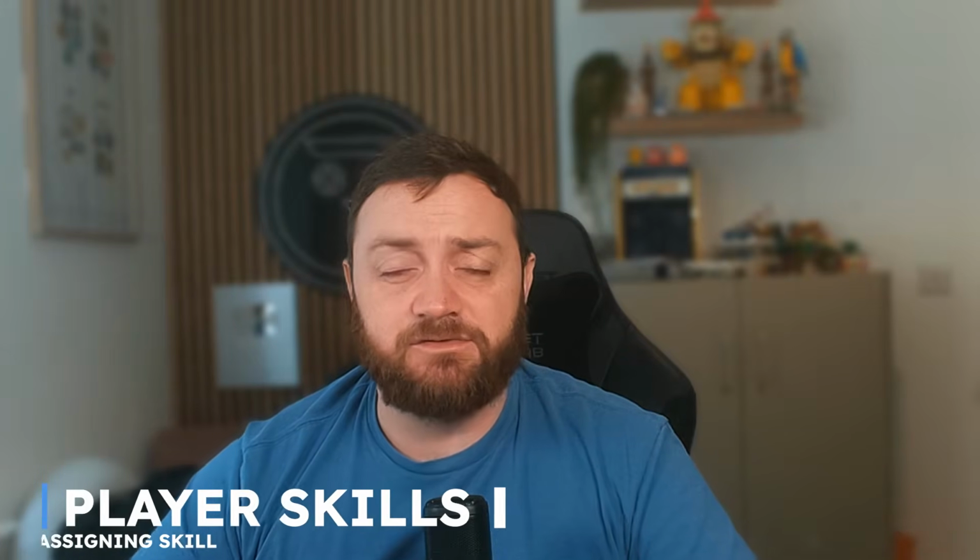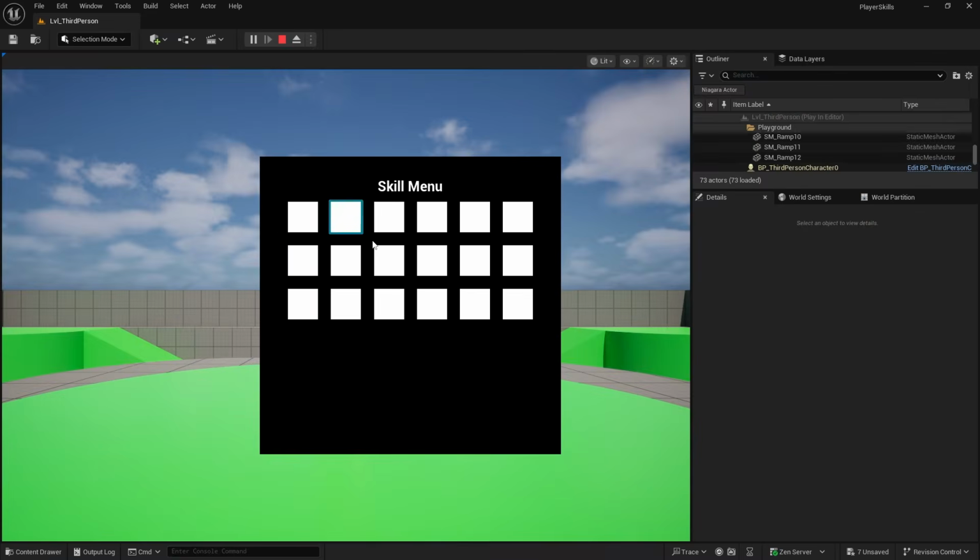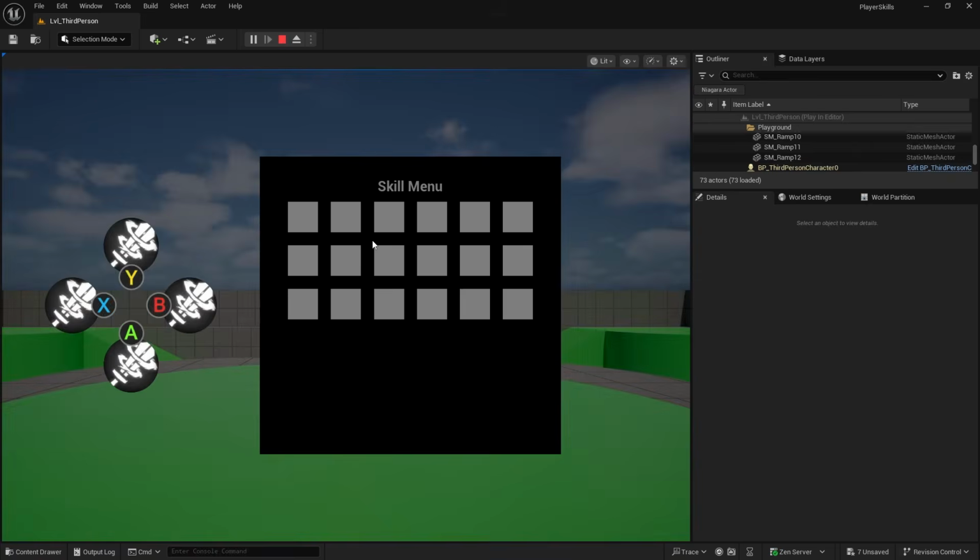Hi everyone and welcome back to our player quick slot menu series, where last time we started work on the widgets to allow us to assign our options to our quick slots. So we set up the block out for our skill menu. Now we're going to go through and add the functionality. So when I click on the button, we can send that across and assign it to a quick slot. So let's take a look and get this going.